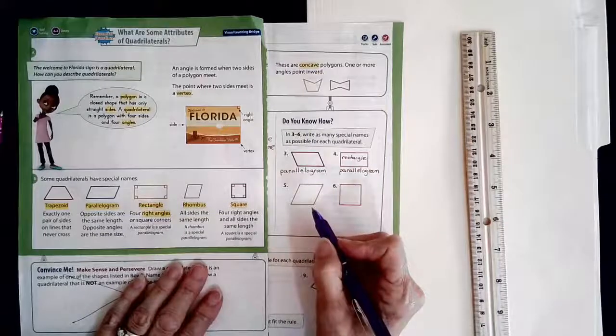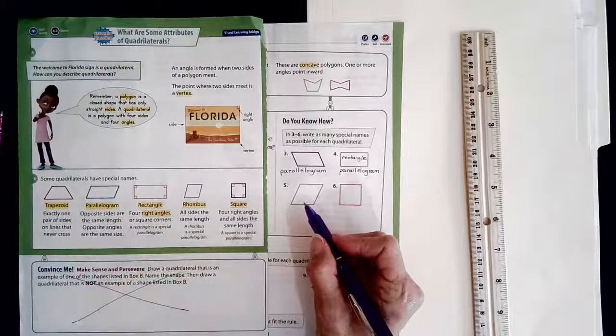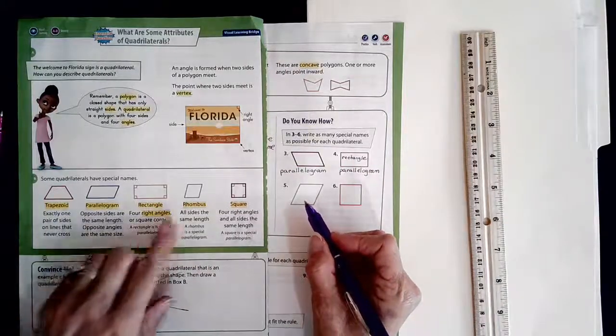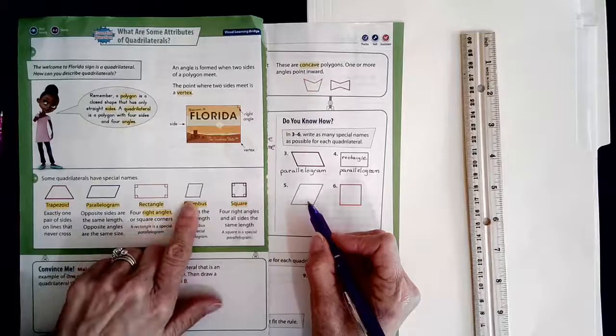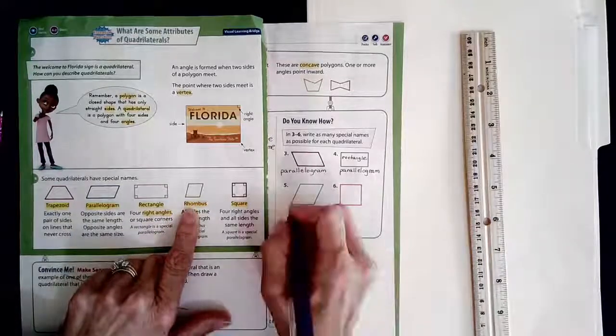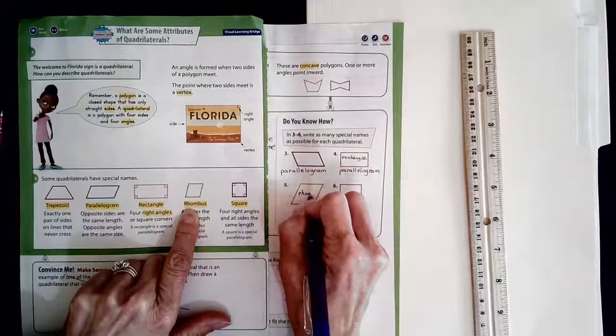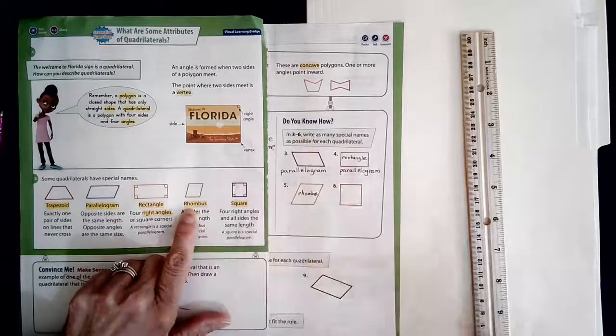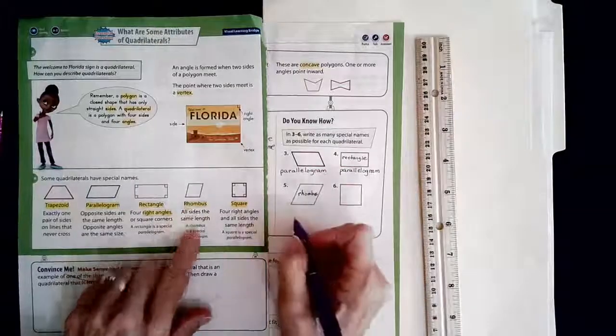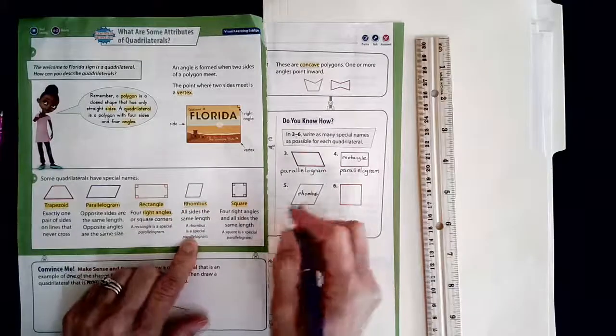Now look at number 5. Now number 5 is a, let's look back over here. Which one is it? It's a rhombus. I'm going to write that right on the inside. And it is also a what? That's right, a parallelogram.